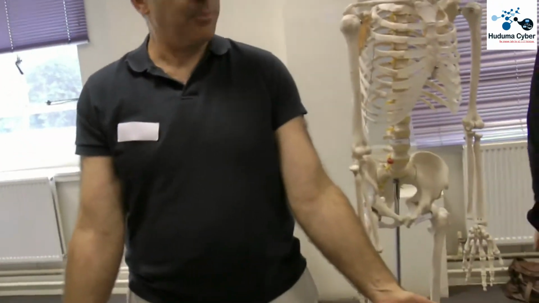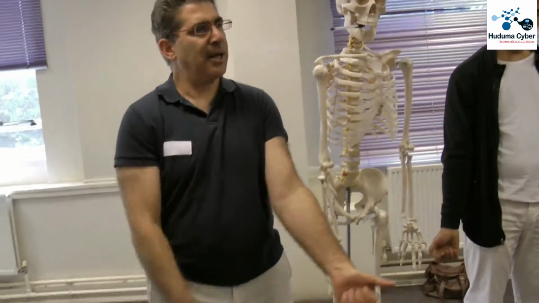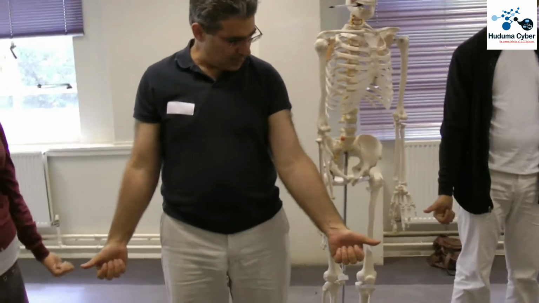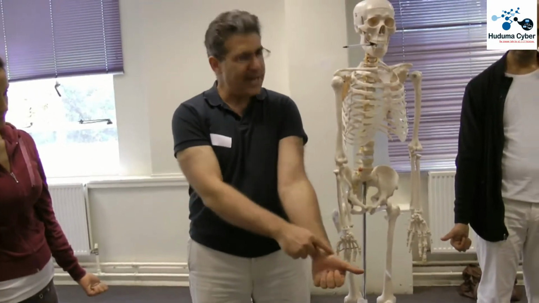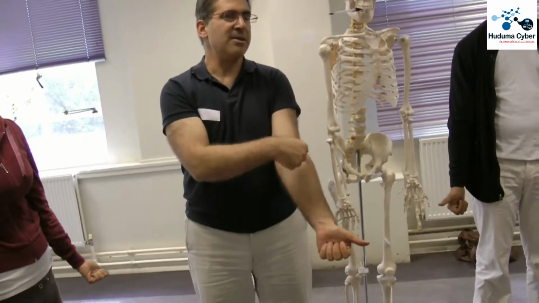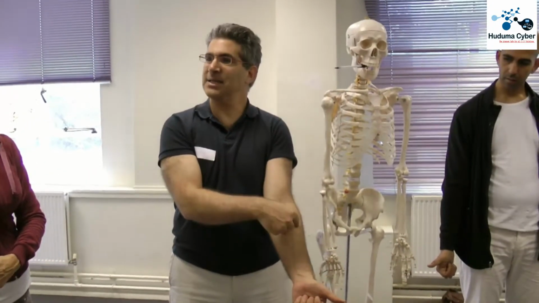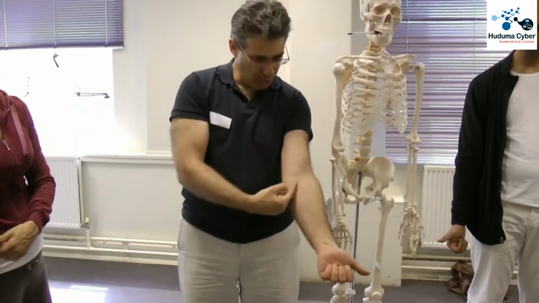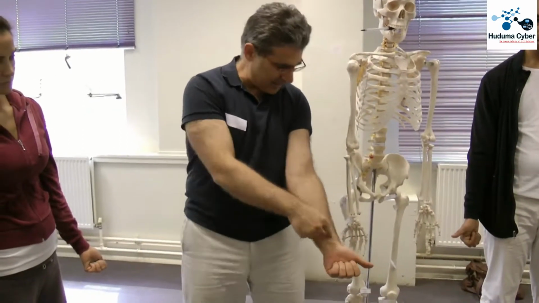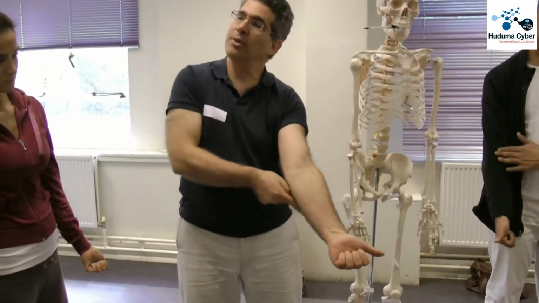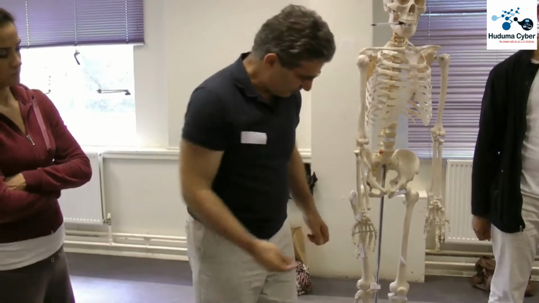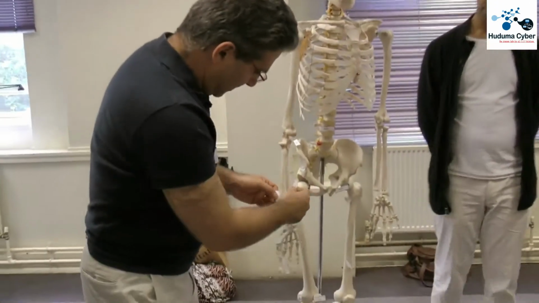I would say the easiest way to know is to put yourself in anatomical position and keep your thumbs out, to show that this is the radius. So the radius stays on the lateral side, not the medial, in anatomical position. So radius is here, ulna is on the medial side. So ulna and radius.